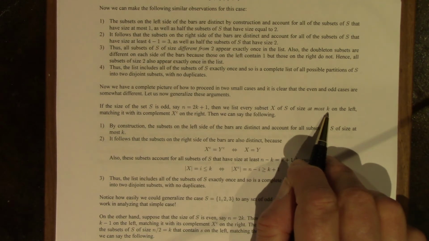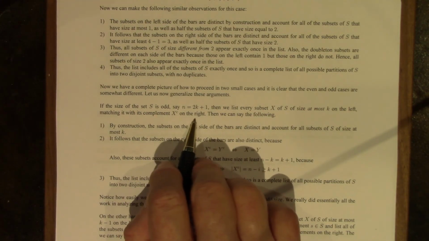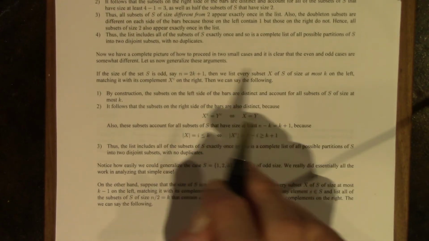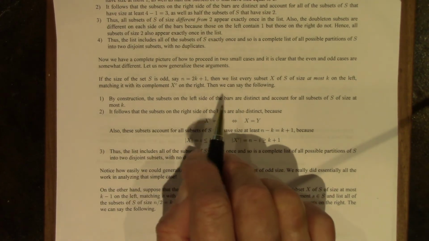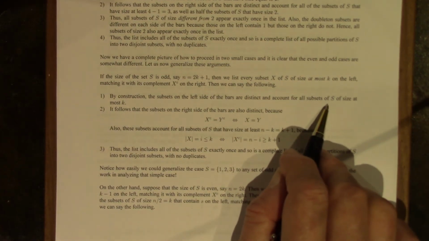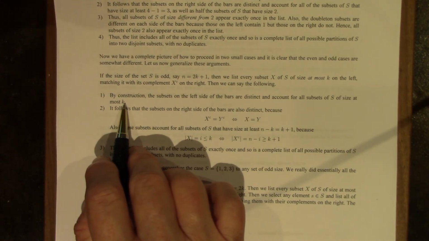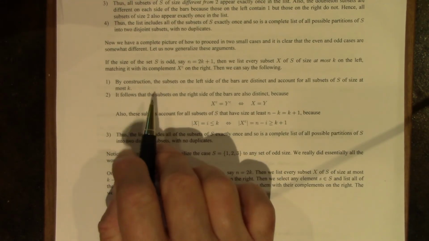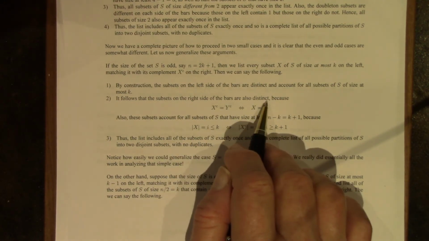So at most k on the left, matching with the complements on the right. And we can say the following. By construction, the subsets on the left side of the bars are distinct and account for all subsets of S of size at most k. We did that deliberately. It follows that the subsets on the right side of the bars are also distinct.